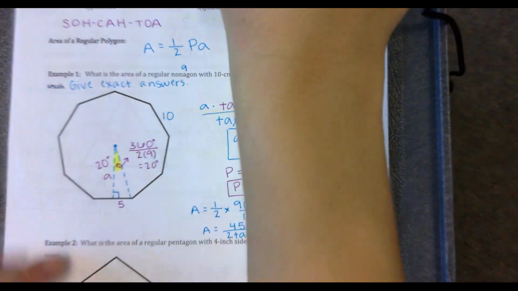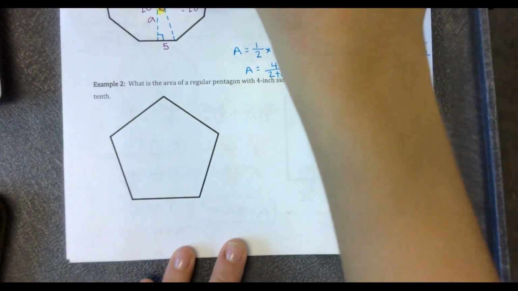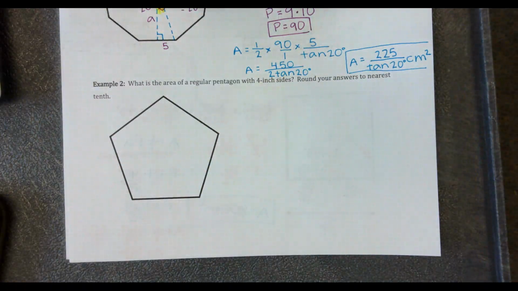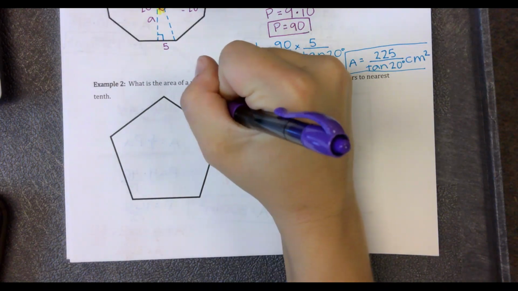This is going to be the last one that we do together, and then we'll have plenty of time for practice today. So, what is the area of a regular pentagon with 4-inch sides? Again, each side here is 4.